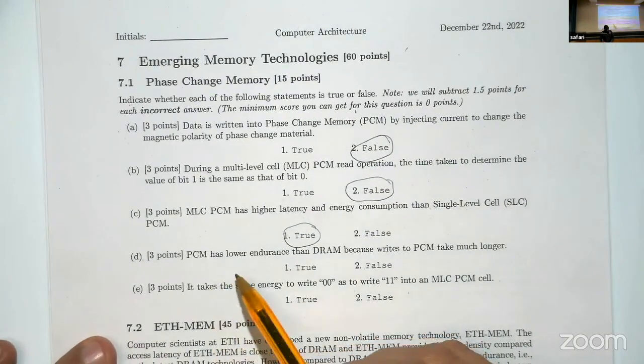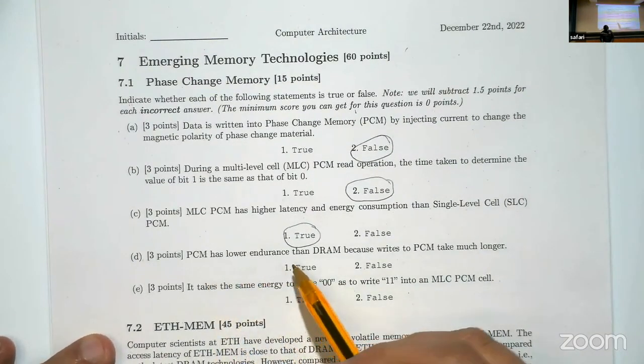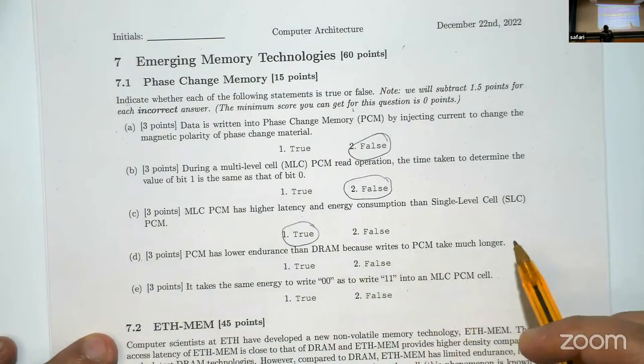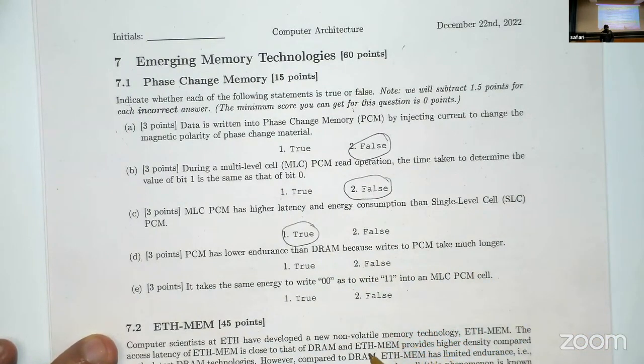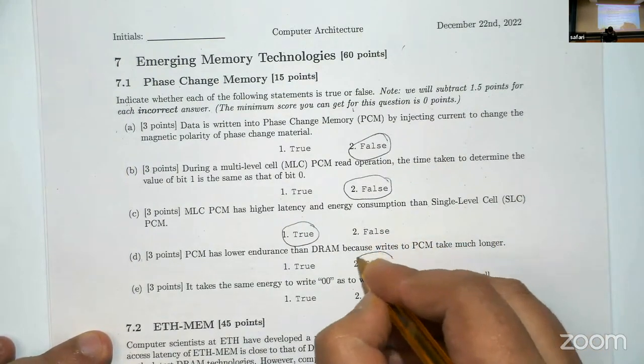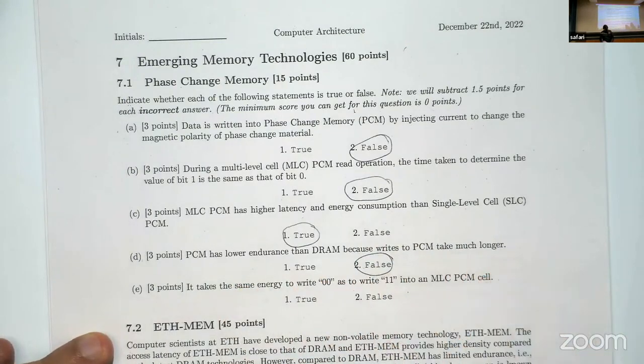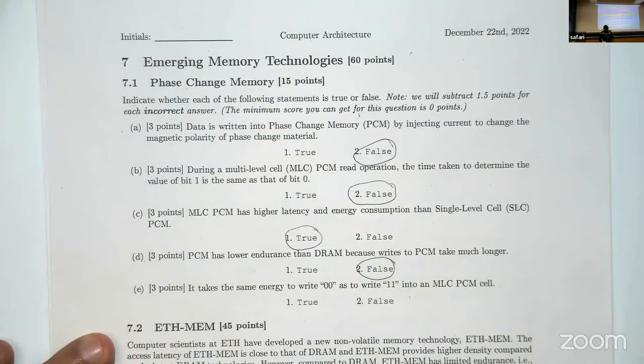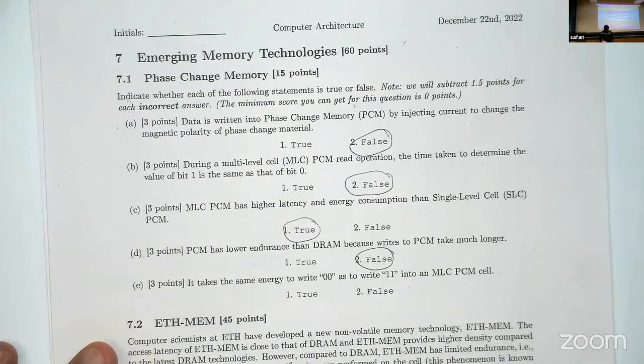The fourth question is: PCM has lower endurance than DRAM because writes to PCM take much longer. Yes. Actually, the first part of the question is true, that the endurance is lower, but the reason that the question gives is not the right answer.